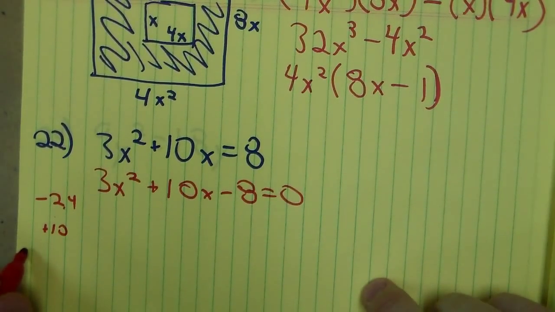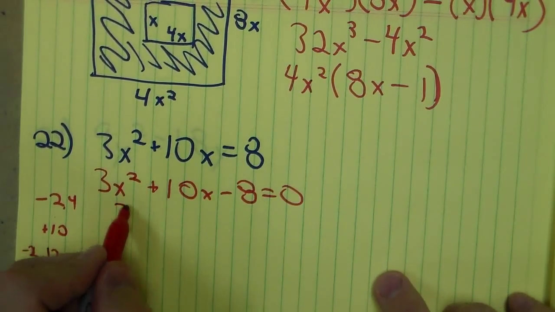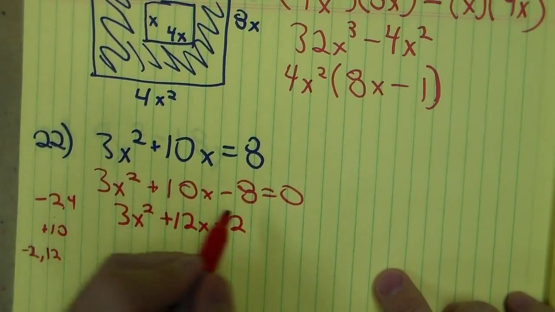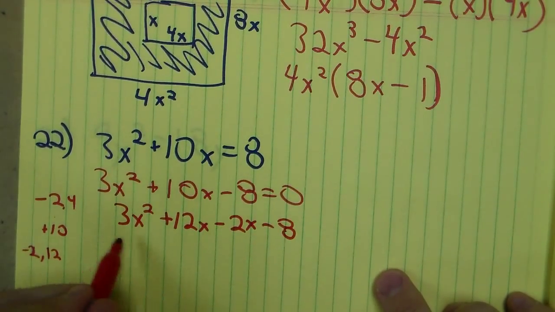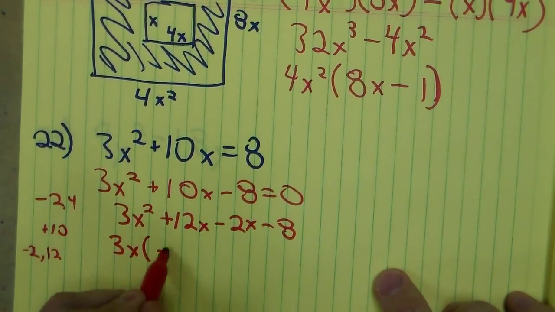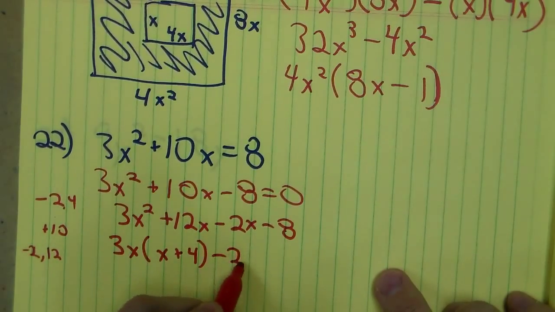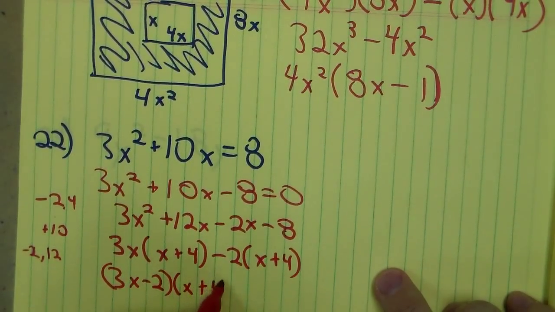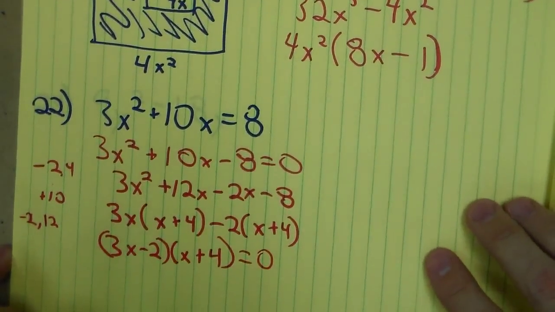How about negative 2 and positive 12? We go 3x squared plus 12x minus 2x minus 8. Factor out a 3x, I get x plus 4. Factor out a negative 2, I get x plus 4. So 3x minus 2, x plus 4 are my factors, and those are equal to 0.